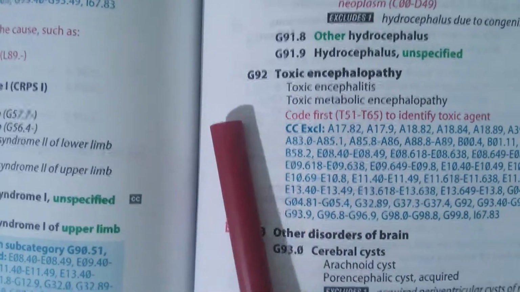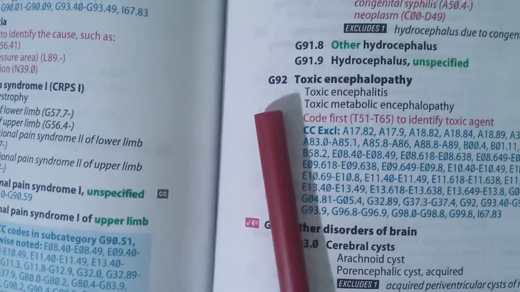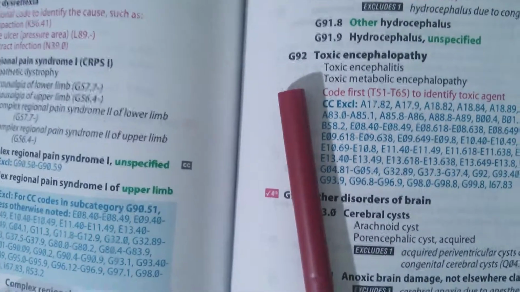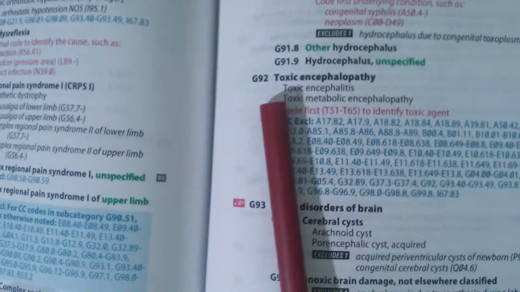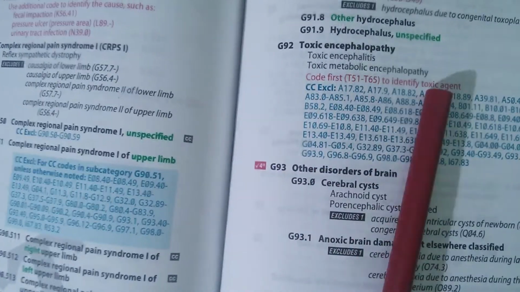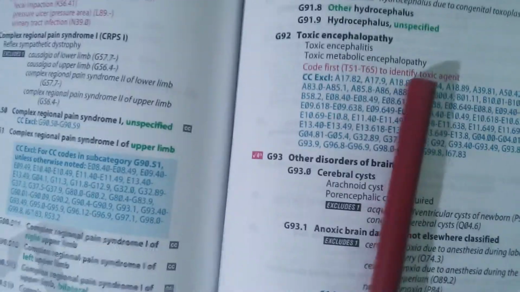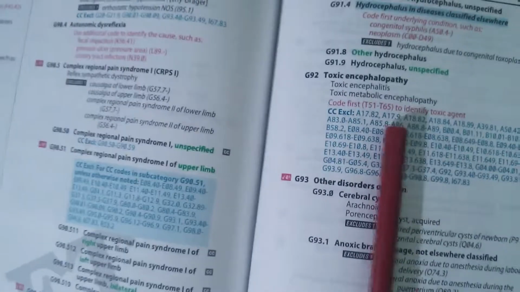It's almost what we want, but what we want is exactly toxic metabolic encephalopathy. But if you read the second line underneath it, can you point to that? It says toxic metabolic encephalopathy. This means that if you find toxic encephalopathy, toxic encephalitis, or toxic metabolic encephalopathy, the code is exactly the same, G92. That's our confirmation that this is the right code.